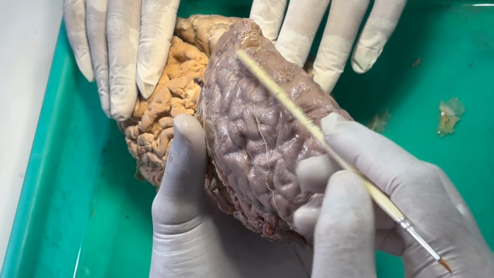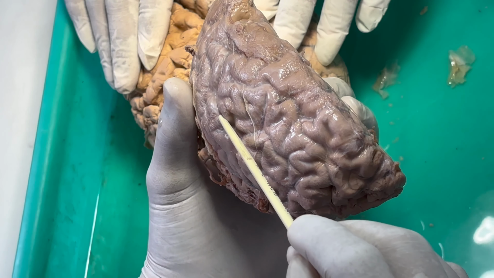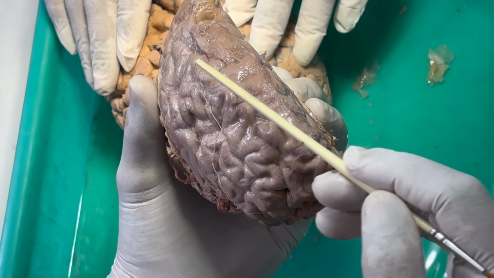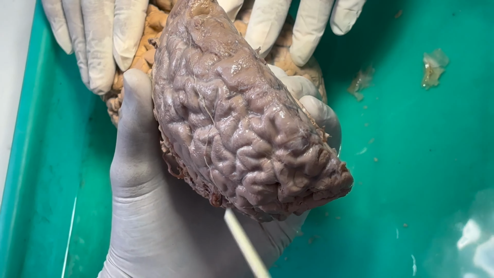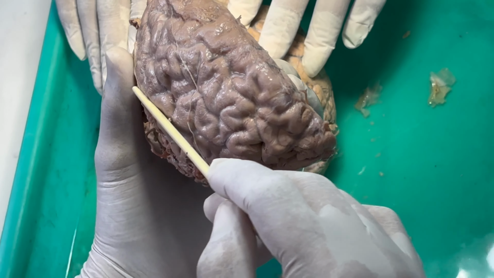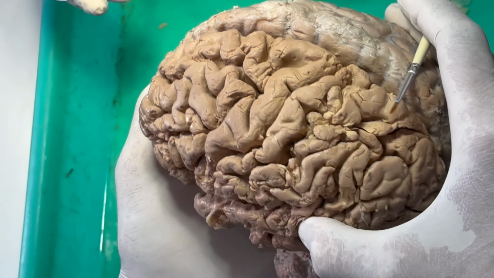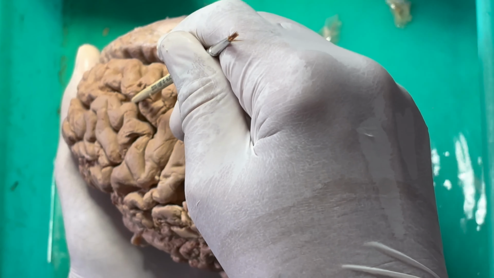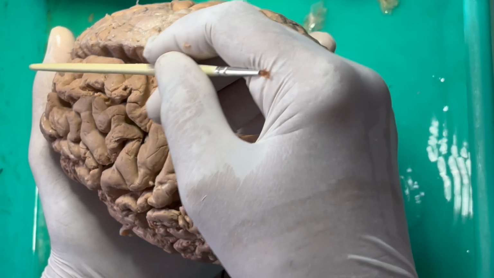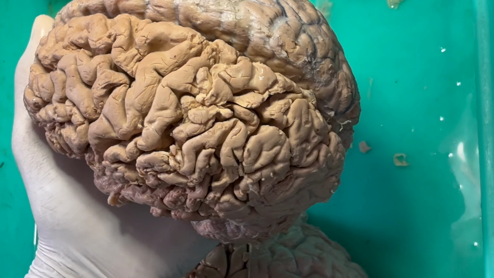Now if you look at the frontal lobe, you can see one horizontal sulcus and a second horizontal sulcus, which sort of subdivides the frontal lobe into three horizontal portions. So it's called the superior frontal gyrus, middle frontal gyrus, inferior frontal gyrus. Let's have a look at this one. So you can see the superior and the inferior sulci, which are subdividing the frontal lobe into a superior gyrus, a middle gyrus, and an inferior gyrus.